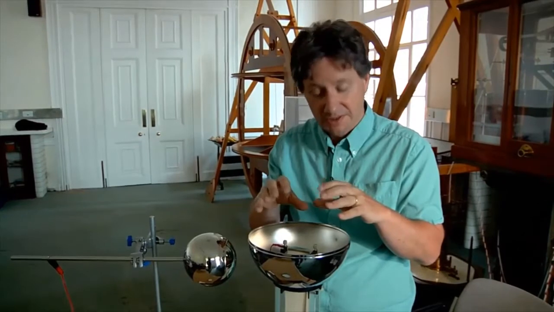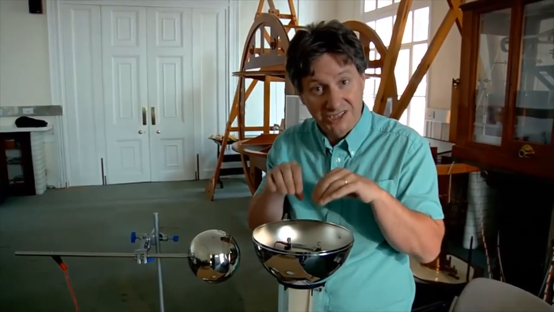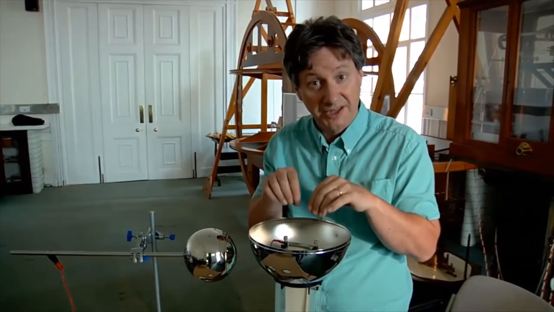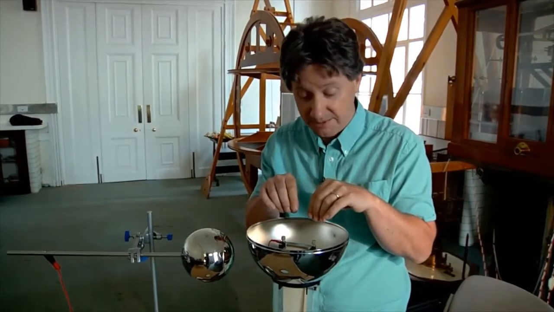The second point concerns the metal comb. The metal comb doesn't have to actually touch the rubber in order to provide a conducting path. Electrons are able to move across that gap quite easily.